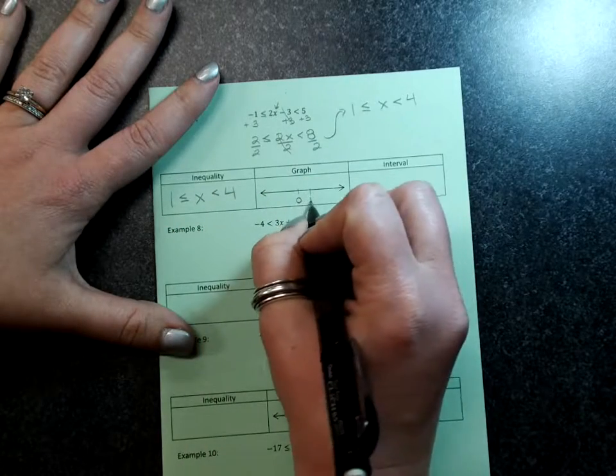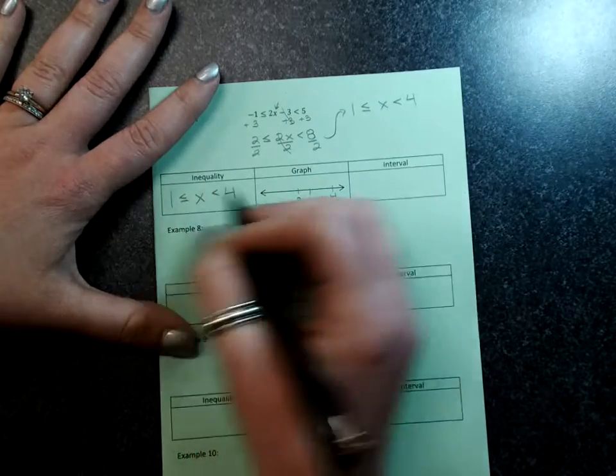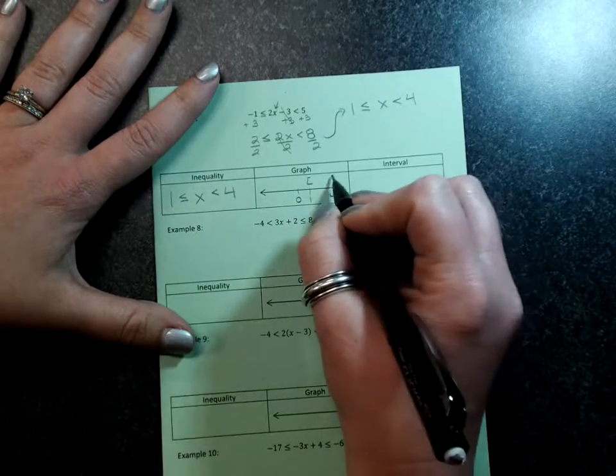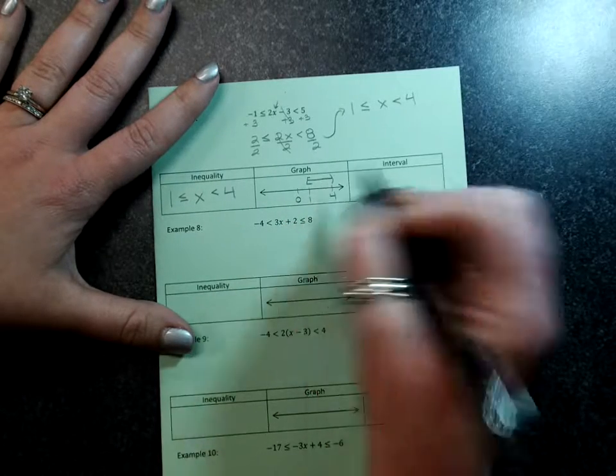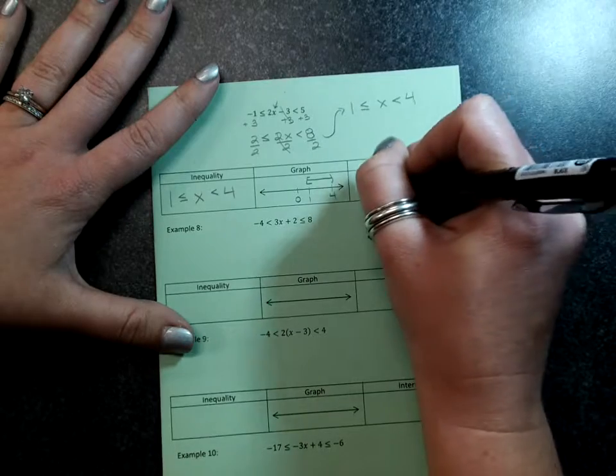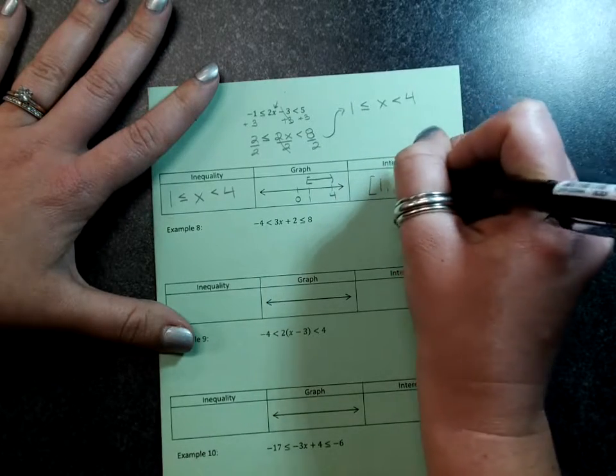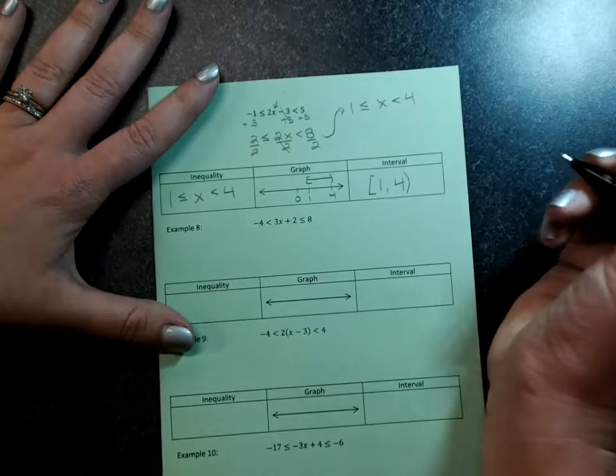On the graph we have 1 and 4. On 1 we're going to put a bracket, on 4 we're going to put a parentheses, and connect them. So the interval is bracket 1, 4 with the parentheses.